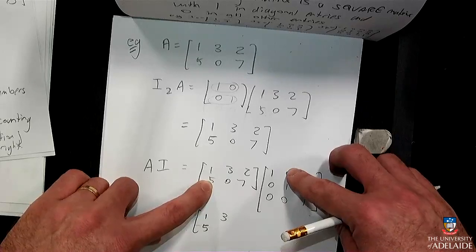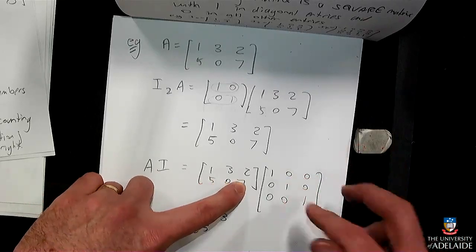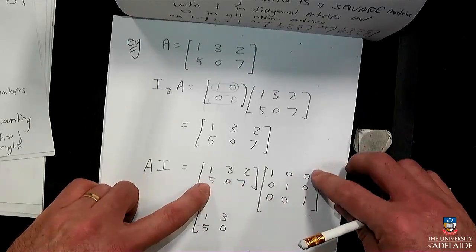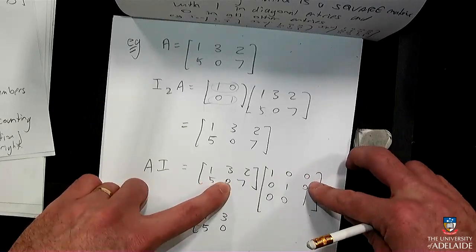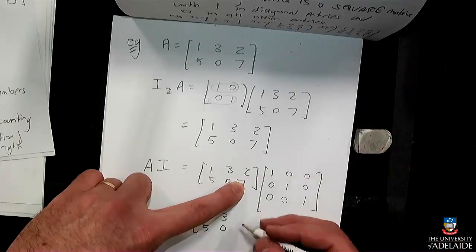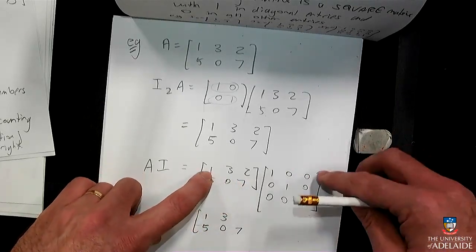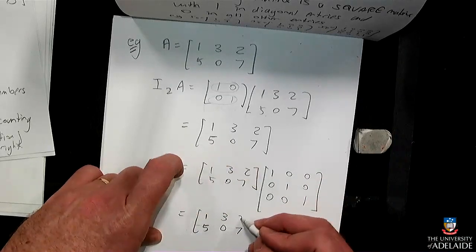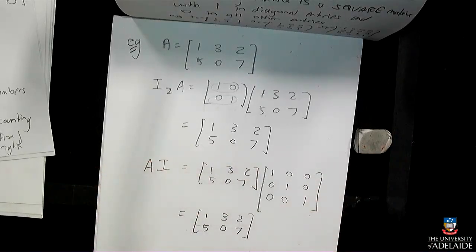0 times 5, 0 times 1, 0 times 7, we get 0. 0 times 5, 0 times 0, 1 times 7, we get 7. And I missed 1. 0, 0, 1. Okay. So I did it in a different order. Worth pointing out, you can do it in whatever order you want, but it's nice to be systematic so you don't miss anything. But did you notice what happened there?